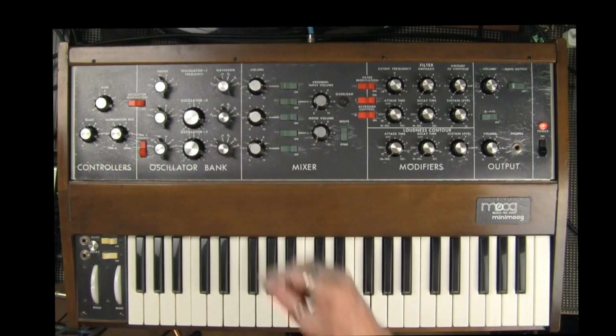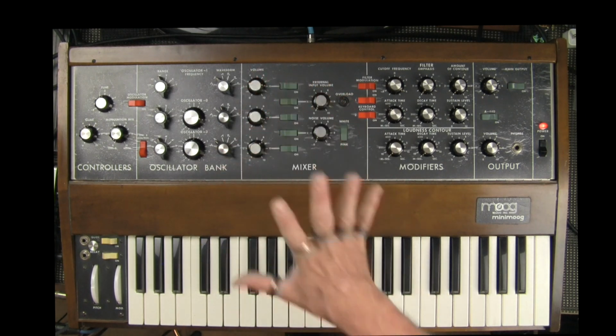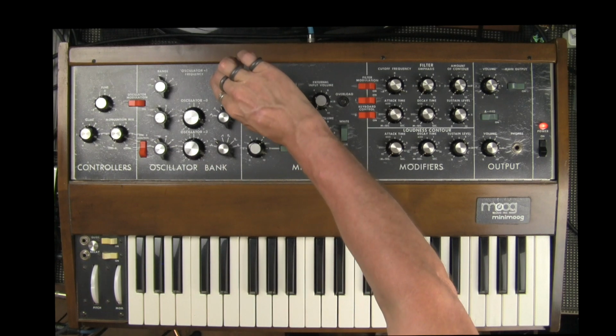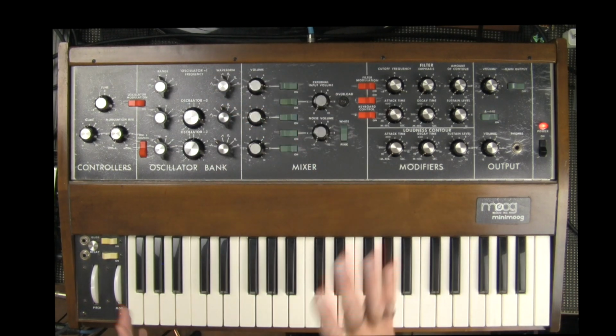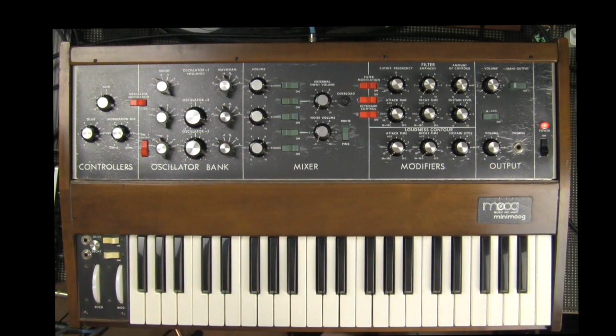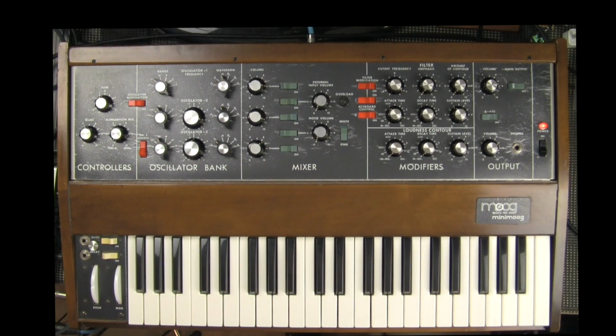We're going to skip this next waveform because it's a combination of two waveforms, and so I want to cover the two waveforms that it is a combination of before we go onto it. So let's jump to the sawtooth, the Minimoog sawtooth, and let's go through the range here.